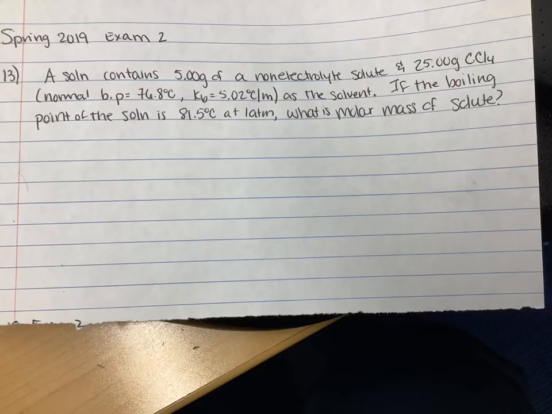The next problem is a solution problem where we're trying to figure out the molar mass of an unknown. We don't know what it is, we can't go to the periodic table, but we know molar mass is grams of the unknown per mole. In the problem, they told me that they weighed out 5 grams of this unknown. So if we could figure out how many moles we had in that sample, we'd be set.